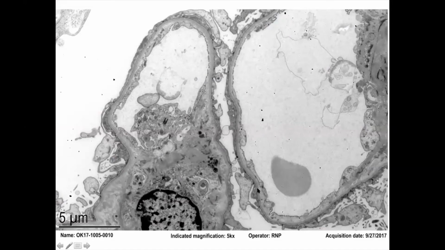And this is the EM, and what we have in the EM, look at the podocytes: diffuse and extensive effacement of the podocytes. It almost looks as if it is minimal change. FSGS is a podocytopathy.